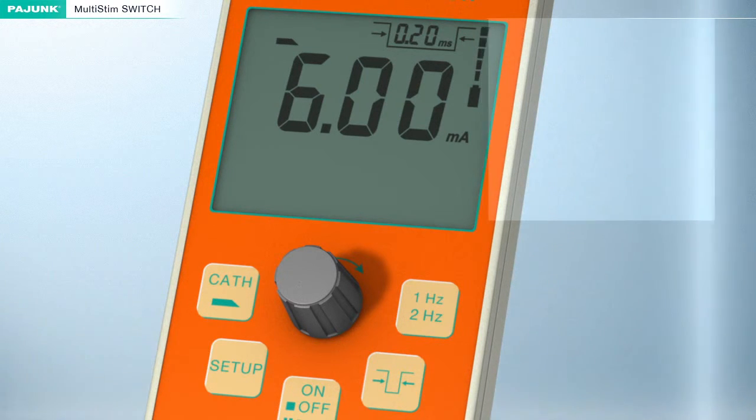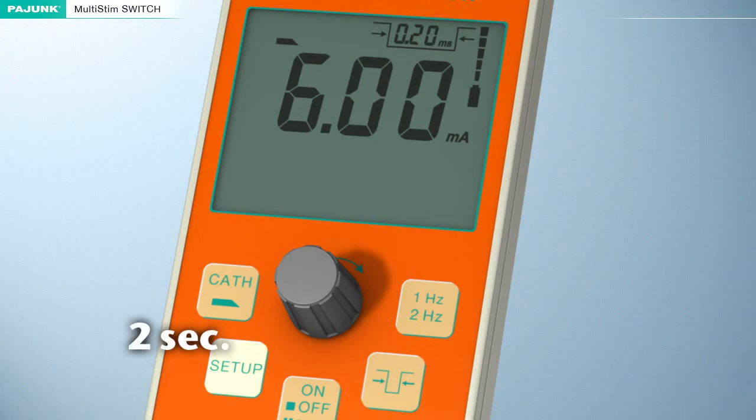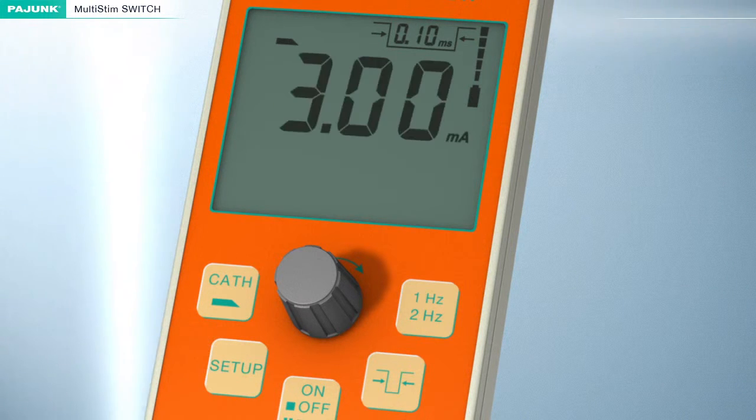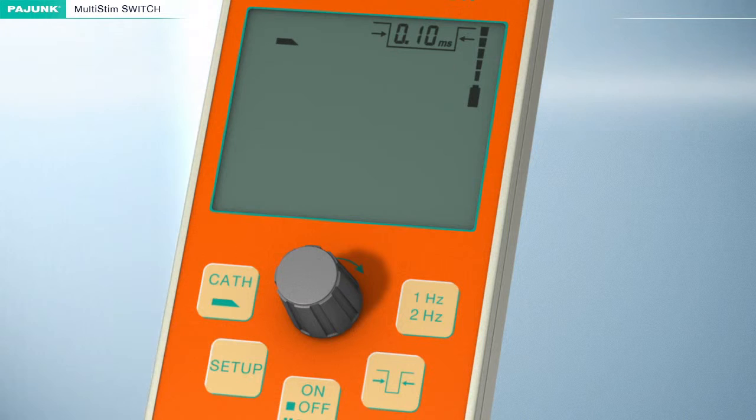The Setup button must be pressed for at least 2 seconds to permanently store the values currently indicated on the display. A monitoring sound will be emitted upon successful storage. Then the device will switch to pause mode automatically.